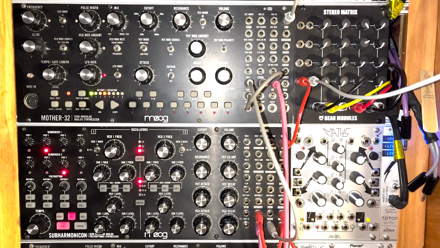In case you're wondering, the clock out is actually triggering a Mother 32, so we can keep the clock and triggers separate. If you remember, the Subharmonicon sums all outputs to a single VCF and VCA, so we can't have separate envelopes for different sequencers. So in other words, I'm just using the Mother so we can hear the clock separate from the sequencers.